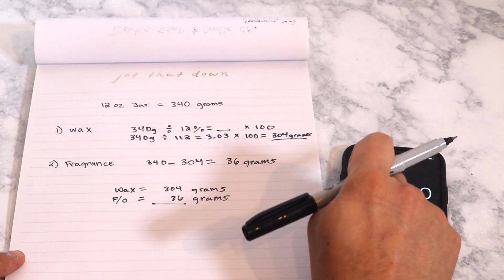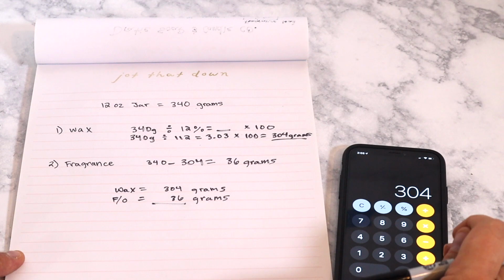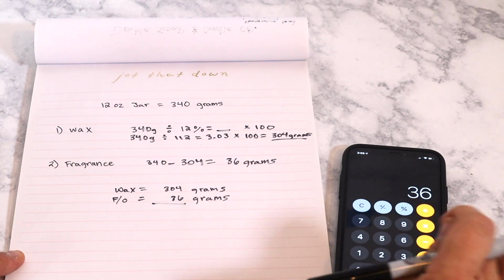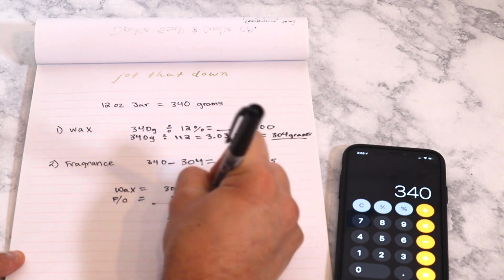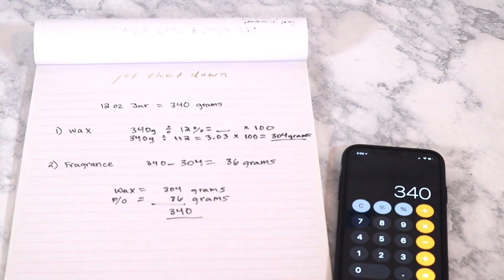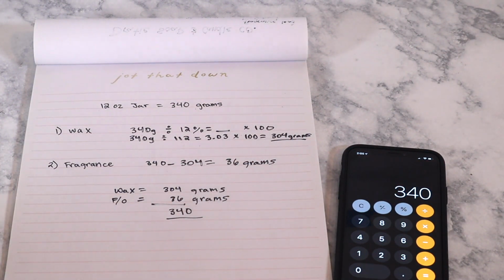So let's just go through it. 304 plus 36 equals 340. And that's how you know it's correct. All right, now let's move on to example number 3.